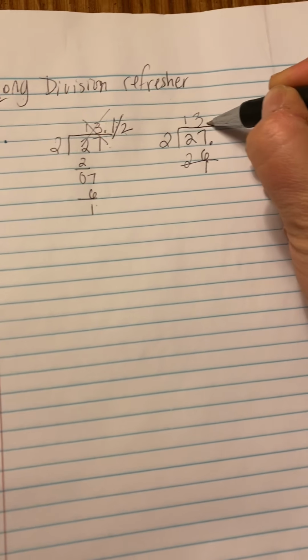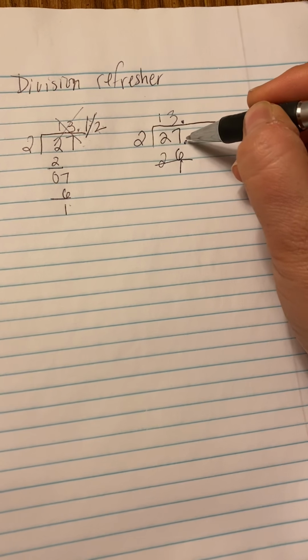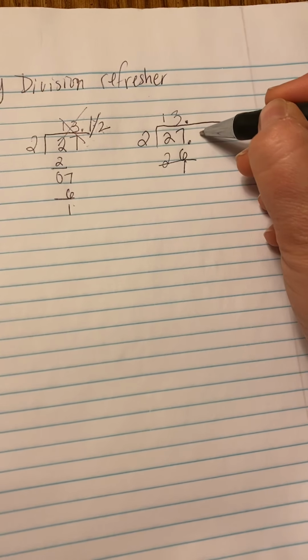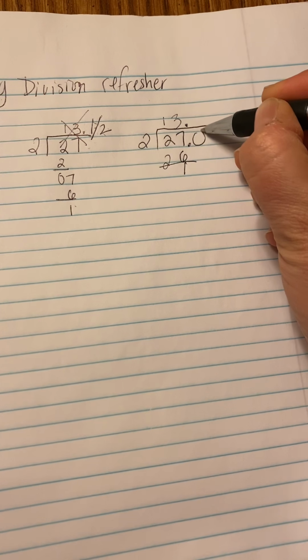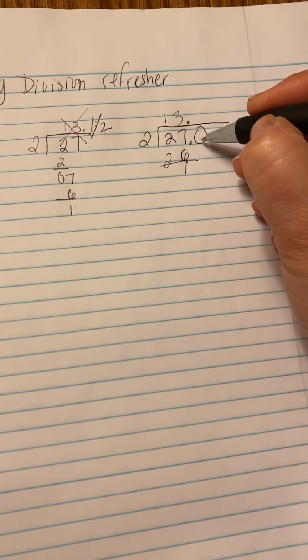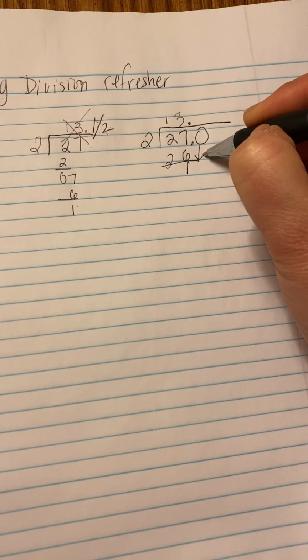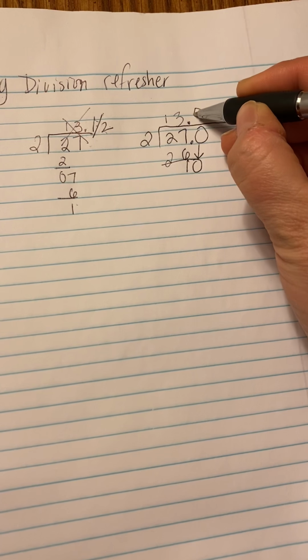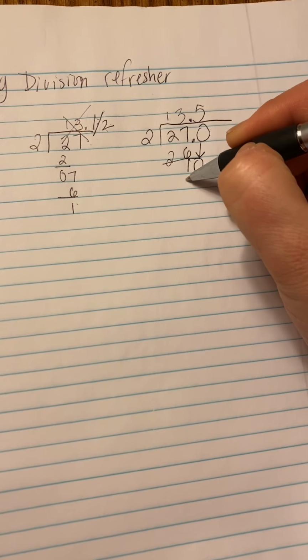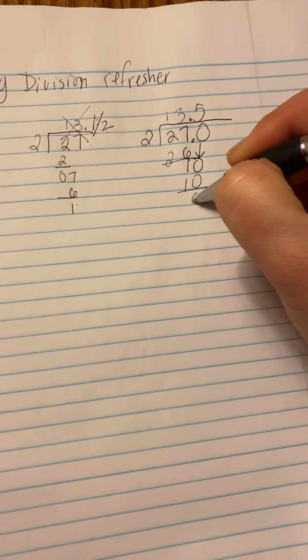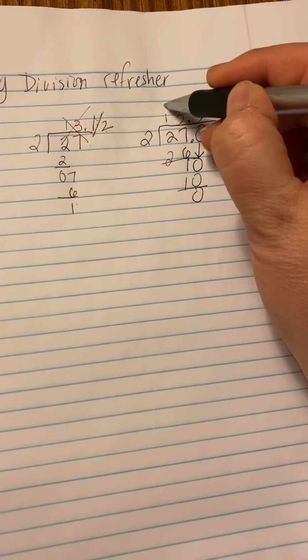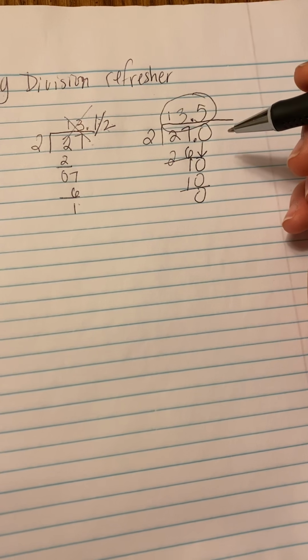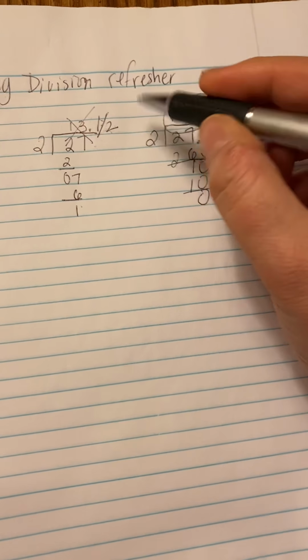Some of you might know how to do this, and that's okay, but some people don't. So what do you do? You just add a decimal with a 0. Now you can drop that 0 down. Now 2 goes into 10 5 times. 2 times 5 is 10. Now we have a precise answer, so 13.5.